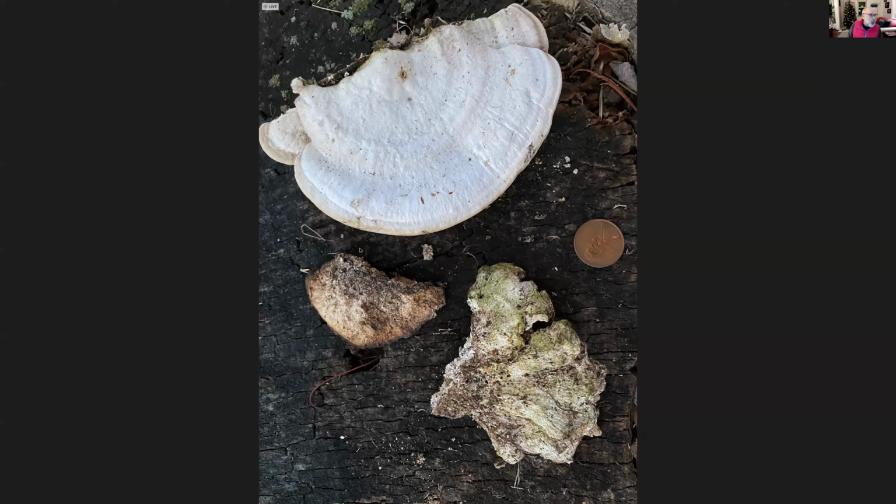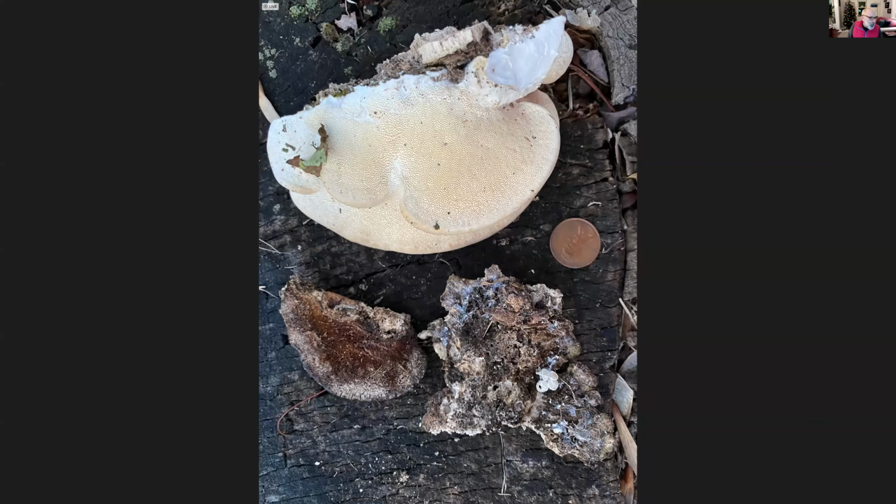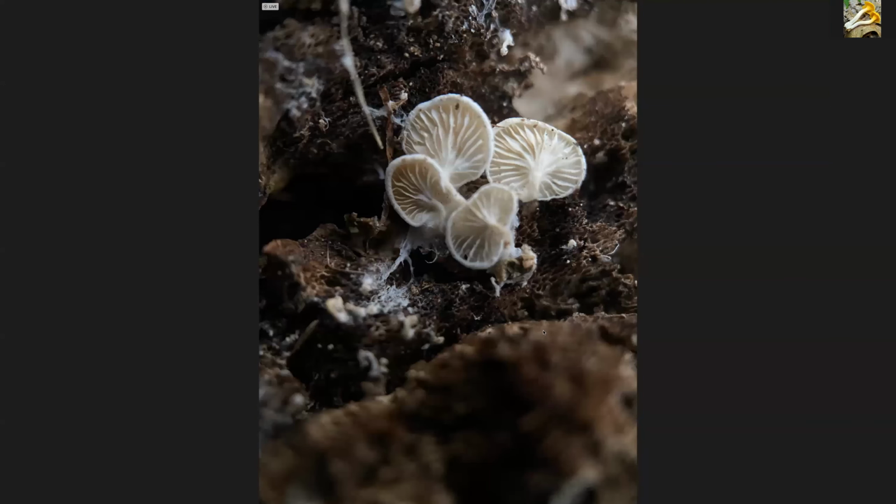Sorry. So I think this is Niveoporofomes spraguei, because my guess is that it's on oak, not locust. But the interesting thing was, if you look down at the older one on the underside, there are these small mushrooms growing on it. Oh, that is interesting. Oh, wow. Those are probably either Entolomas or what's that other thing?